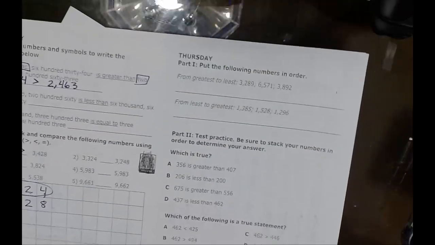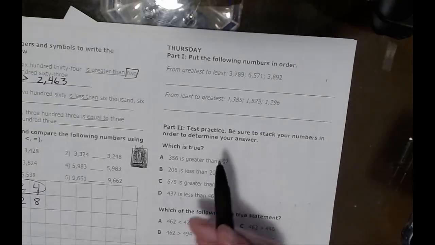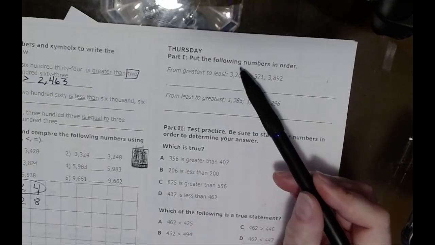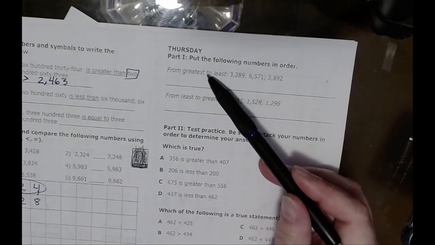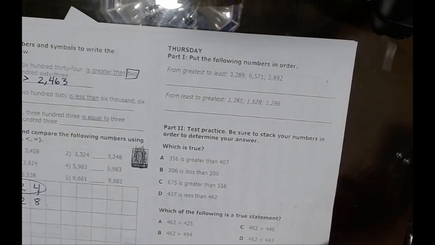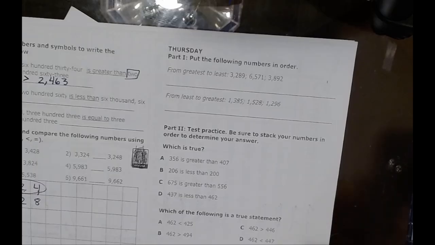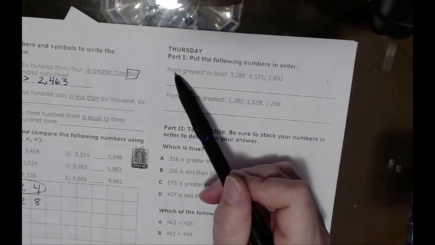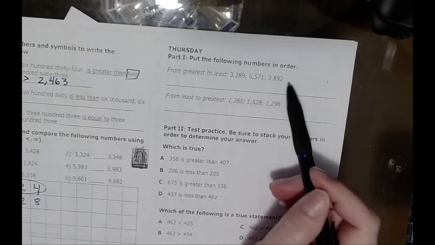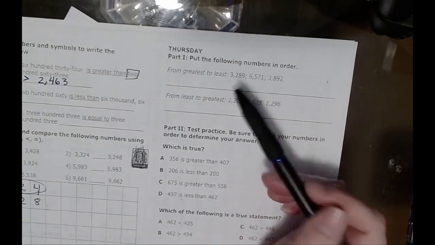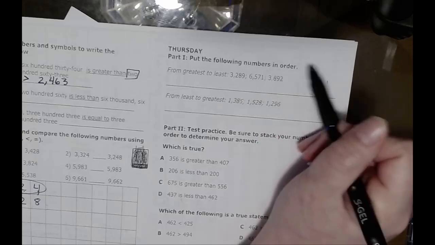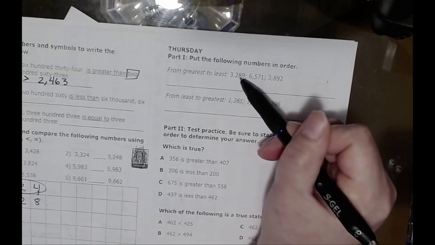Coming over here to Thursday. Okay, it says put the following numbers in order. And the students have got to be able to read. So if reading is hard, please start working with your student and read every single night. This first one is from greatest to least. I have told students to stack all the numbers. It's the easiest thing, okay? Even if you don't have grid paper, just write them. So the first one is 3289.